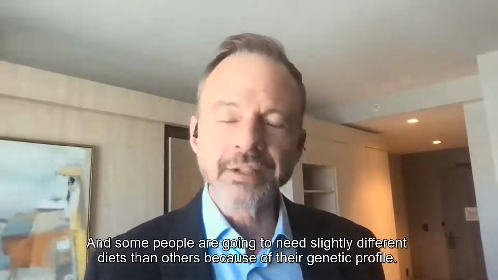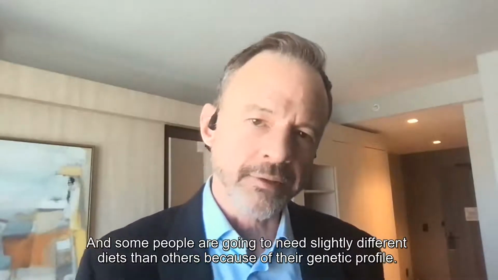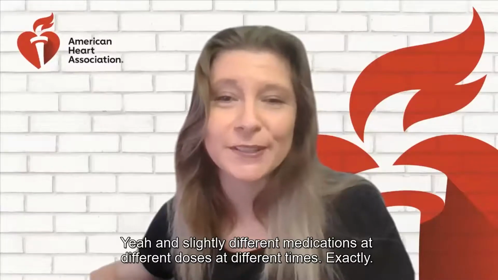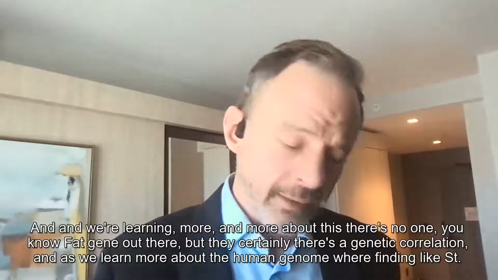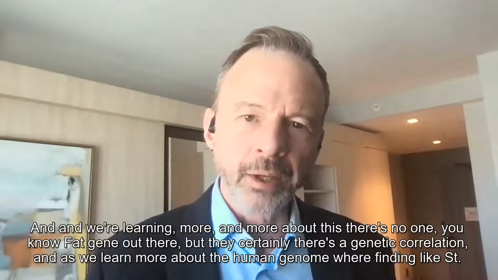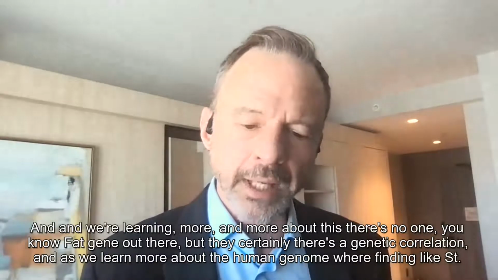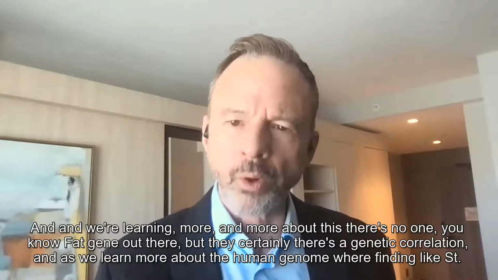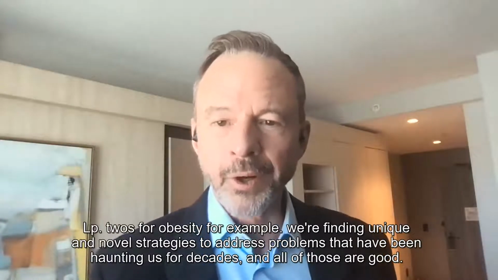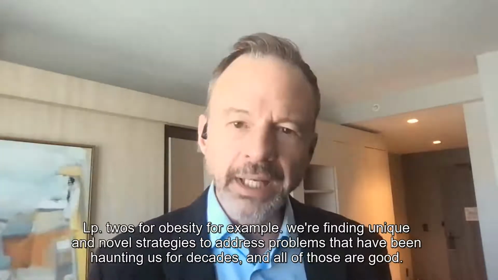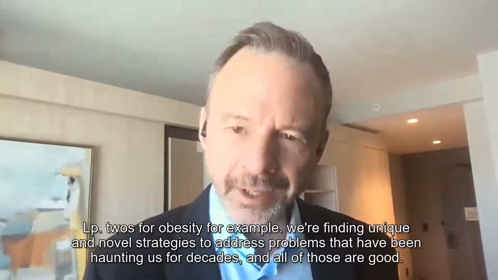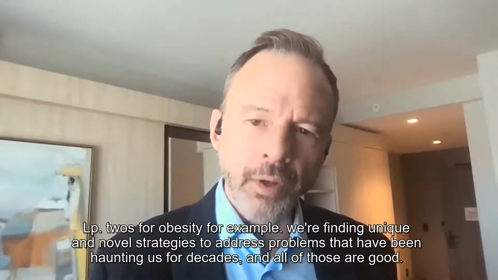And some people are going to need slightly different diets than others because of their genetic profile. Yeah, and slightly different medications at different doses at different times. Exactly. And we're learning more and more about this. There's no one fat gene out there, but there's a genetic correlation. And as we learn more about the human genome, we're finding, like SGLT2s for obesity, for example, we're finding unique and novel strategies to address problems that have been haunting us for decades. And all of those are good.